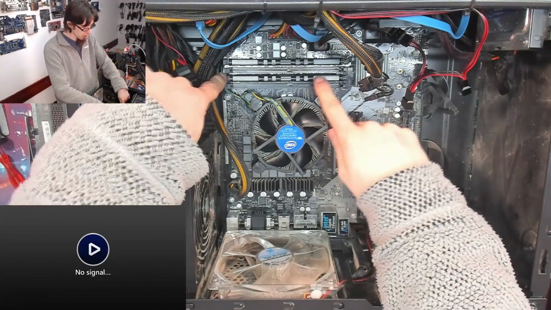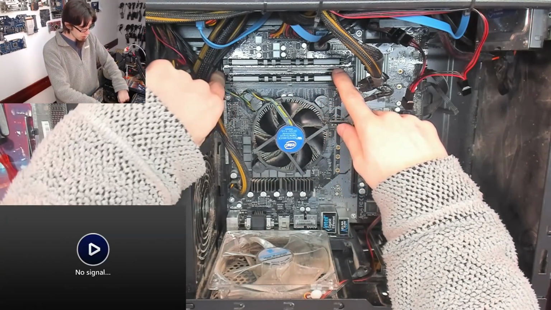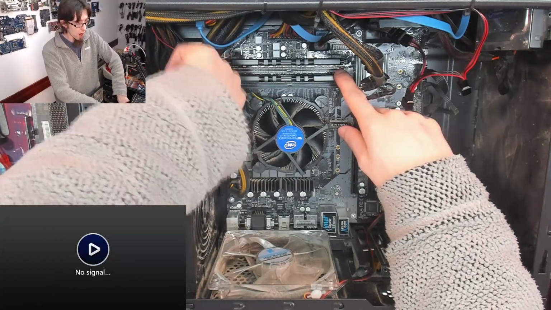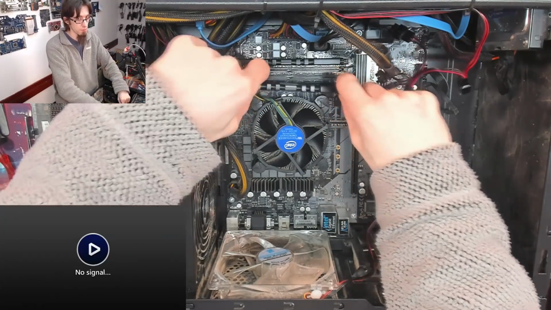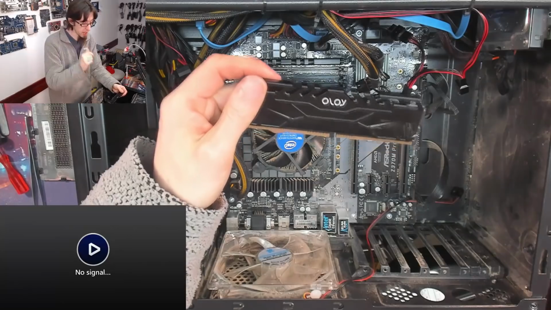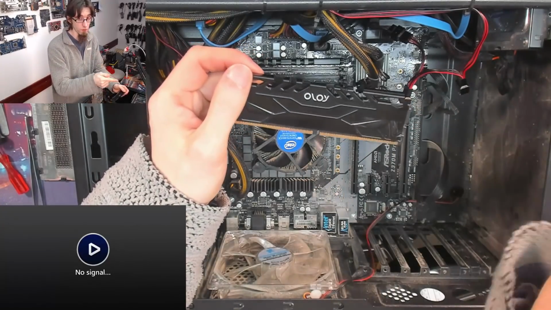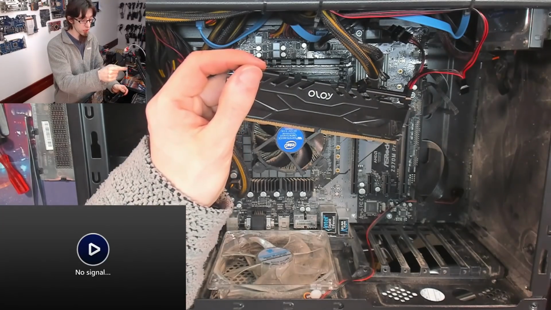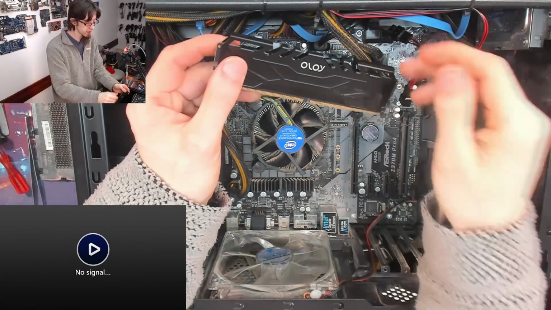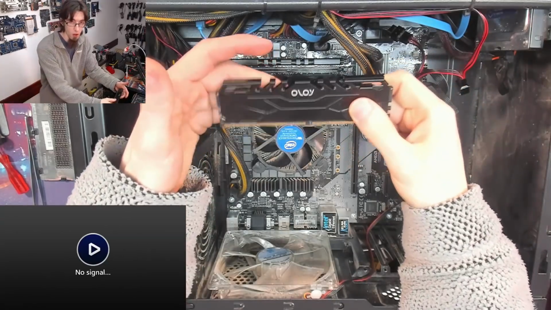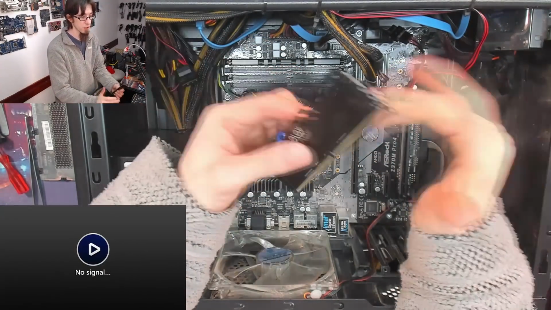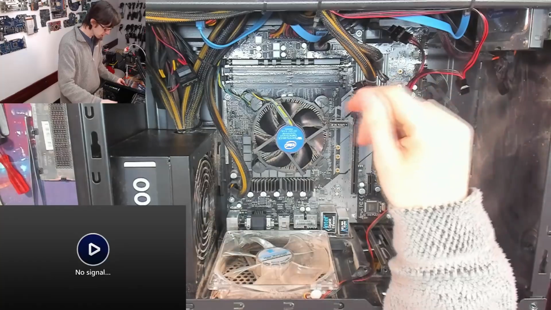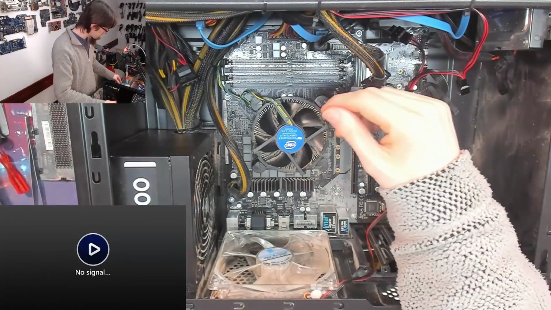This Alloy brand, I don't know how long they've been about, but I have not encountered them before. I've actually bought an Alloy kit for another build that I've got to one side. But apart from that kit and these coming in today, it's the first I've seen of them. So I'm wondering if they're not on a lot of QVL lists. That's just a theory. But what I'm going to do first is put the old memory back in.